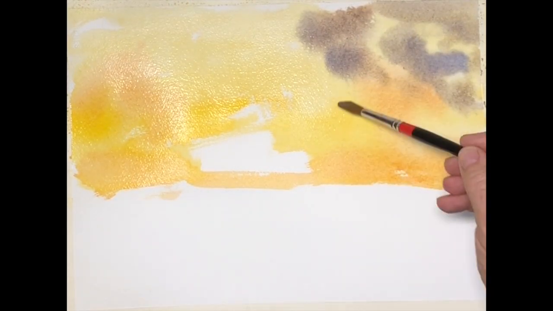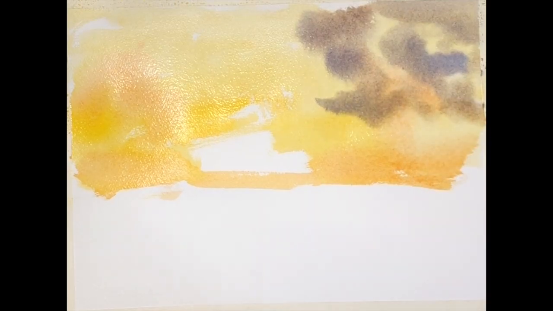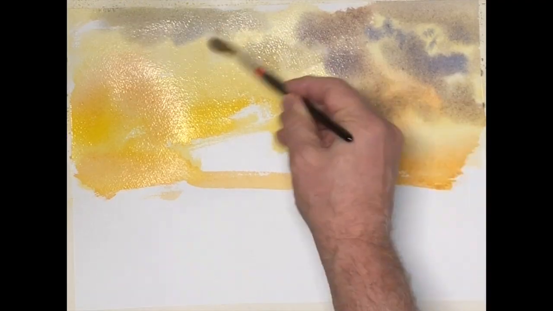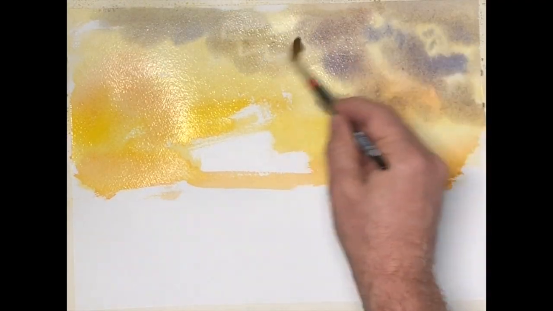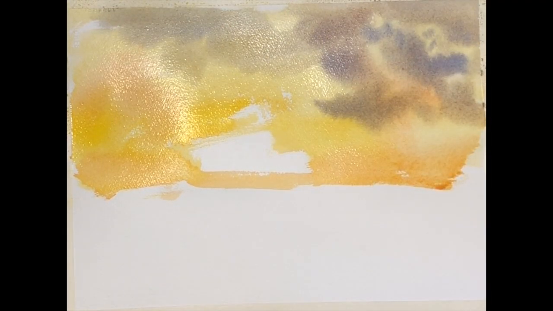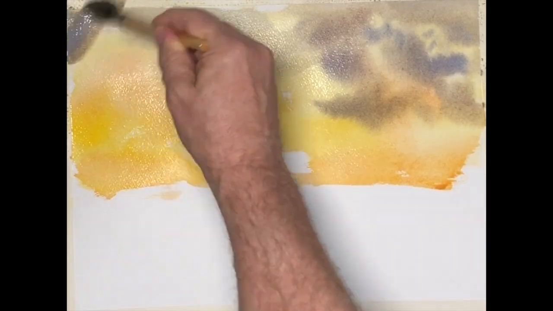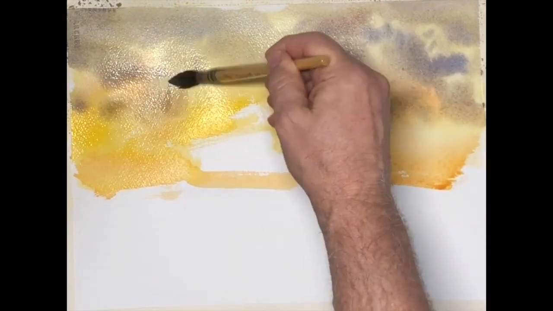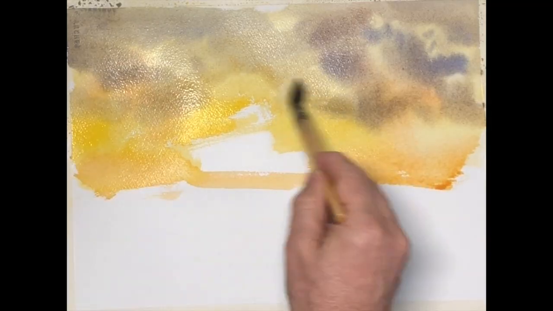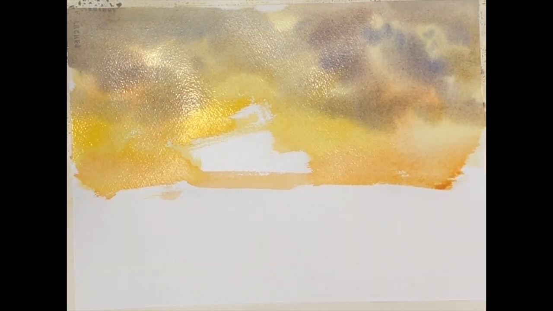I prepared this guy with a really loose painting of cad yellow and cad orange, done on dry paper, but the surface is pretty wet right now. And you see me using another color that might be new to you. It's called lavender. Lavender is made by Holbein. It has a little opacity and a strong blue color. Works well for these sorts of clouds that I'm painting now.